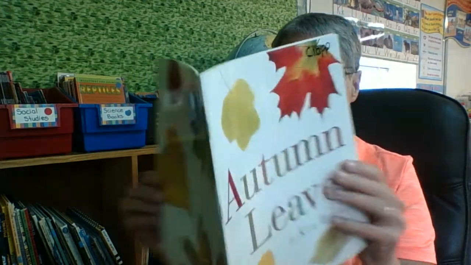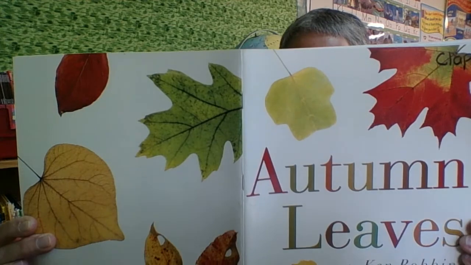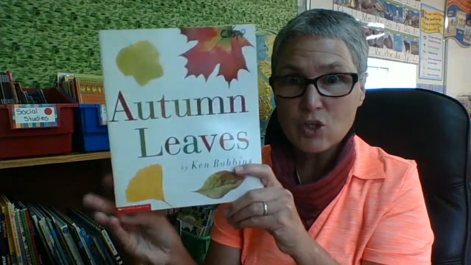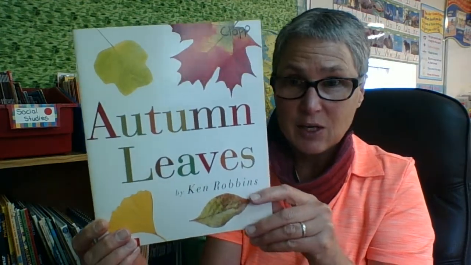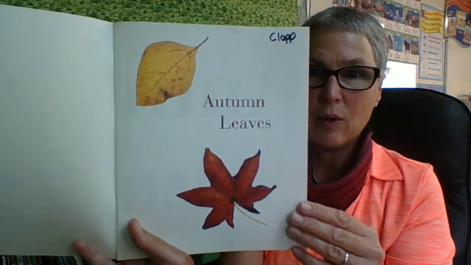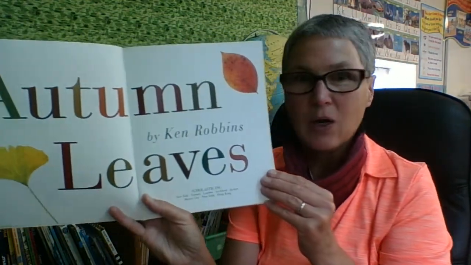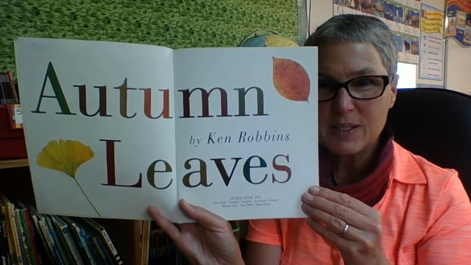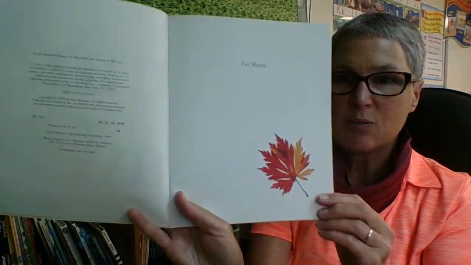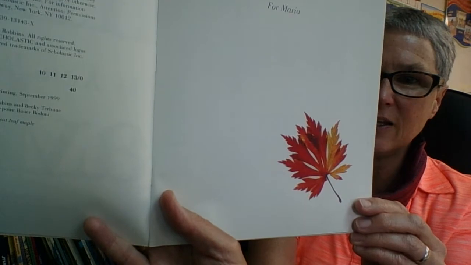I'm going to open this book up so you can see how he covered the cover with different kinds of leaves. And I like this book because he really shows you all the different colors that you can find on the fall or autumn leaves. So let's take a look at what we can see about autumn leaves. See some yellow and brown there. Here's our title page, Autumn Leaves by Ken Robbins. Ooh, this one definitely has some very fiery colors in there.